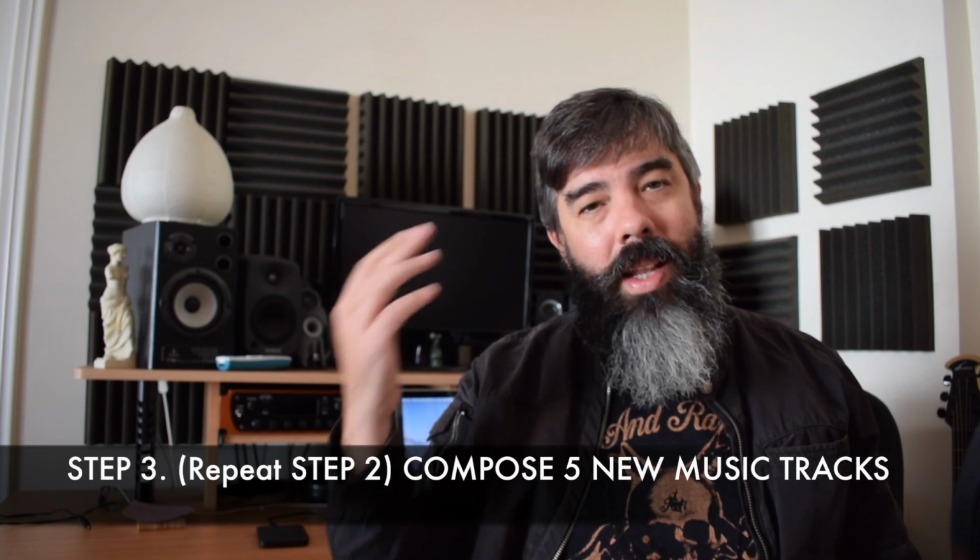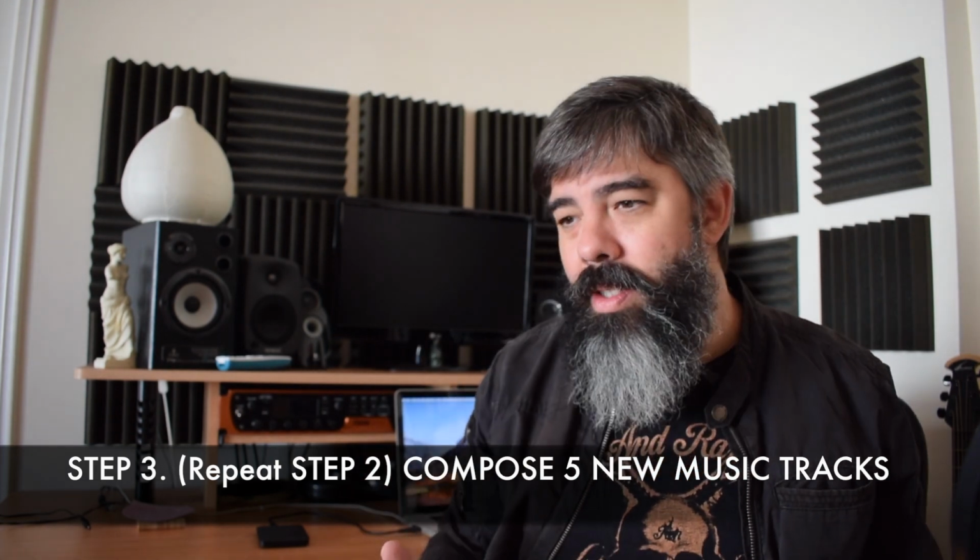Step number 3, this might seem like I'm taking the piss a little bit, but step number 3 is to repeat step number 2, which means create even more music. And that's just the model of this business, is just to record, okay, and upload. That's it. There's nothing else you need to do. You just need to record, prepare your music, and then just upload it, and then you just let it go. Okay, that's the 3 principles, or the 3 commandments, of stock music in a nutshell.